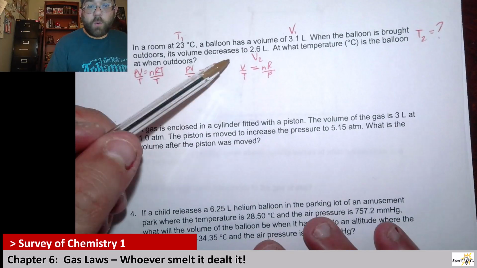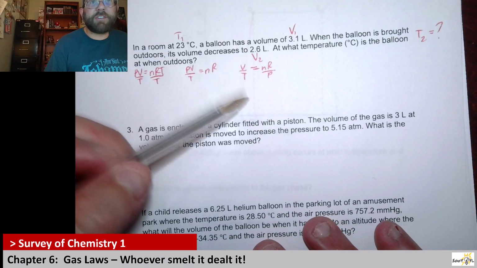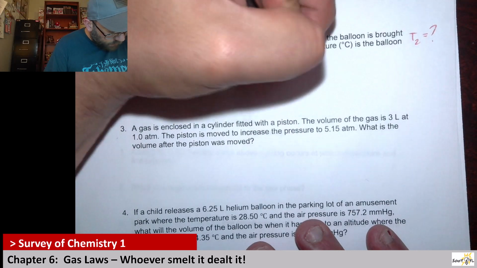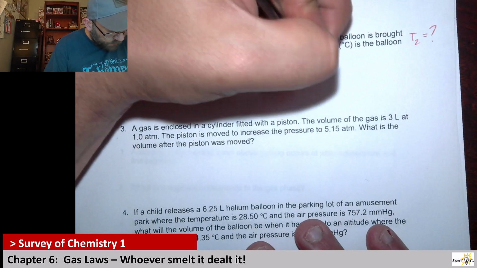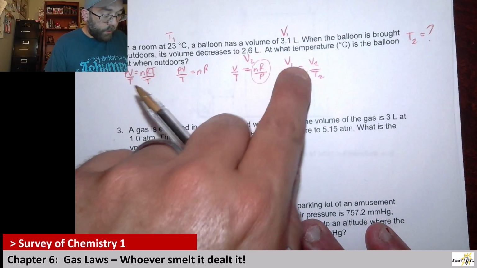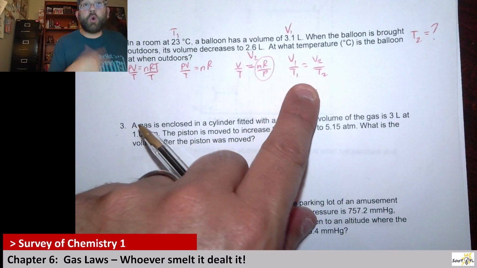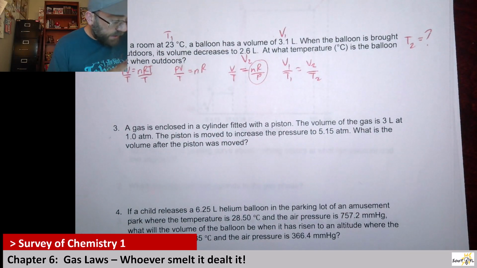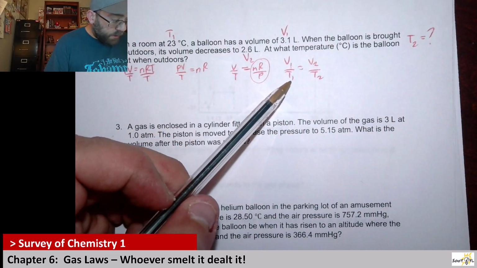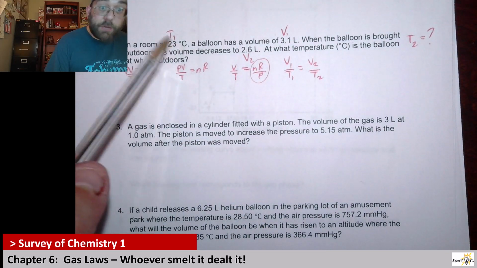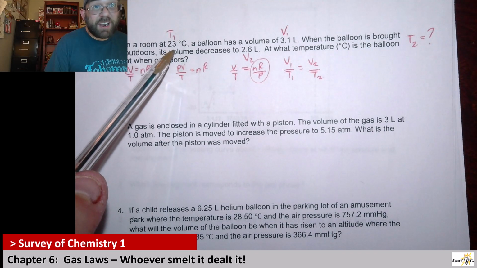Now, all of this is being held constant. So now I can say the relationship is V over T, and I have to conserve whatever that is. So really what I'm getting is V1 over T1 is equal to V2 over T2. Because this is being held constant, when one changes, the other one has to change accordingly. But here's the kicker: with your volumes, you're fine because they're liters, but your temperature, even though it's degrees C, you need to convert to Kelvin.